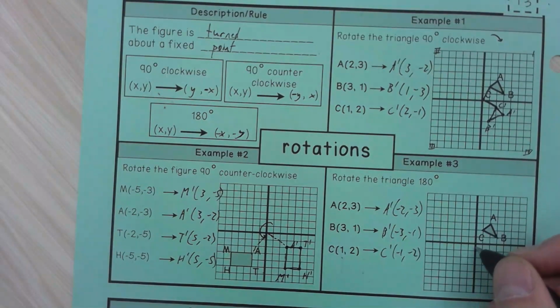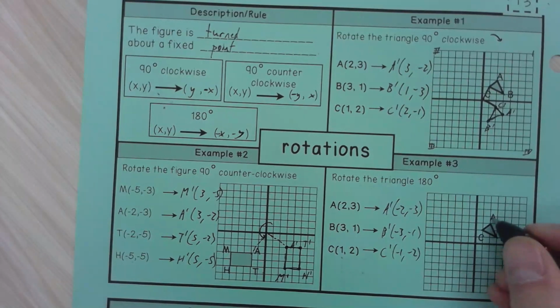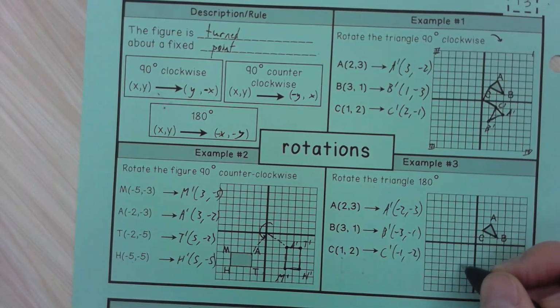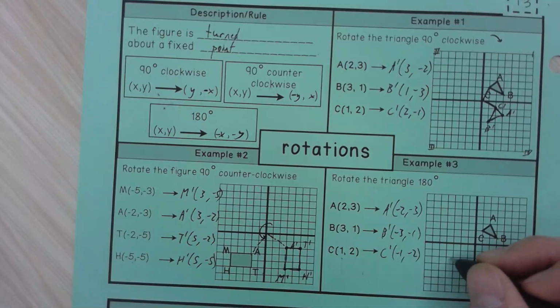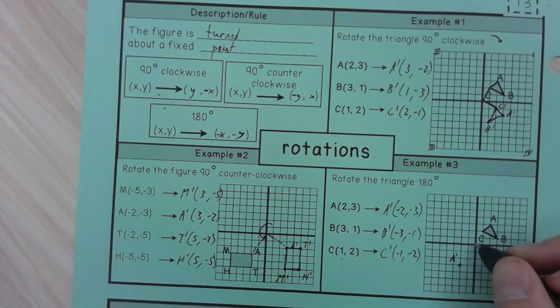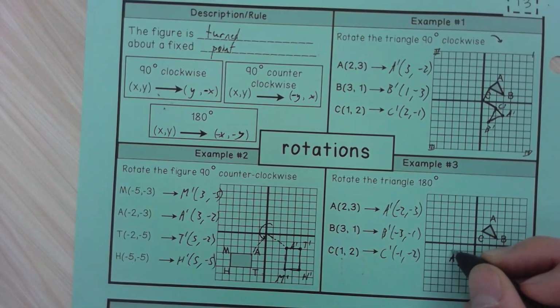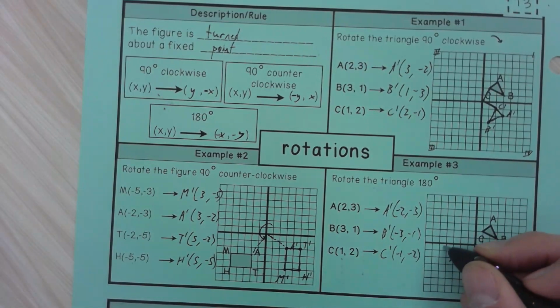So for A, instead of being at 2, 3, it is now at -2, -3. B was at 3, 1. Now it's going to be at -3, -1. B prime.